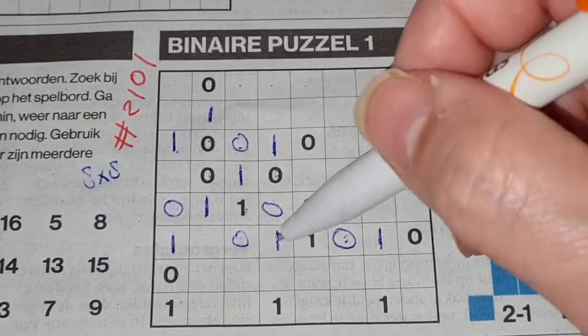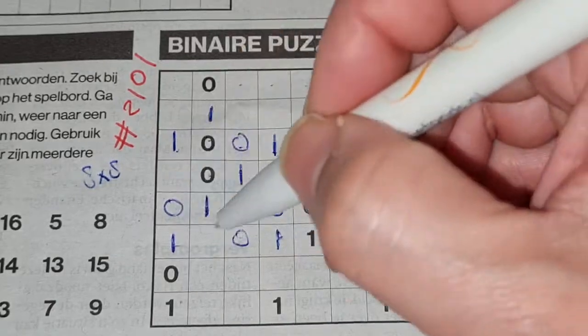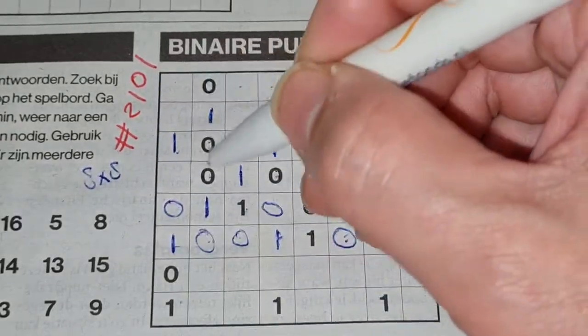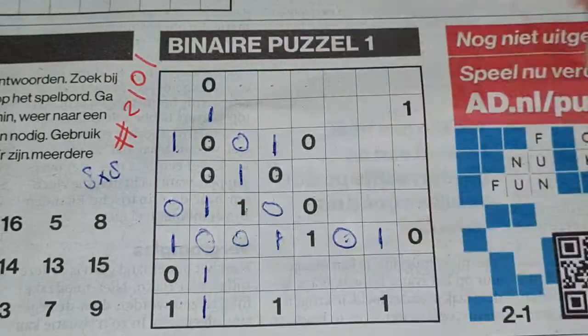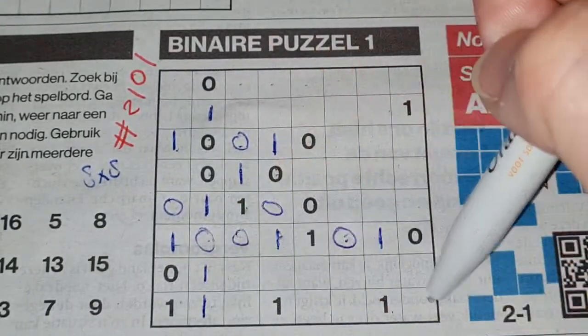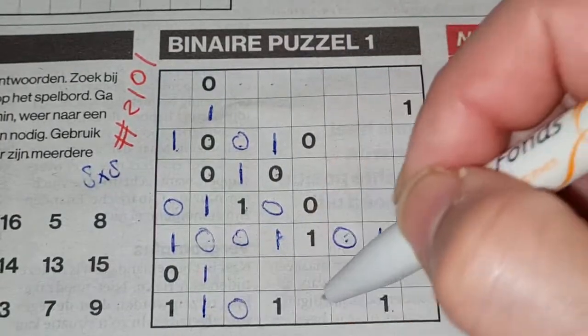We have now 4 1's in this row, so the rest are O's. We have here 4 O's in this column, so the rest are 1's. We have here 4 1's in the last row, so the rest are O's.